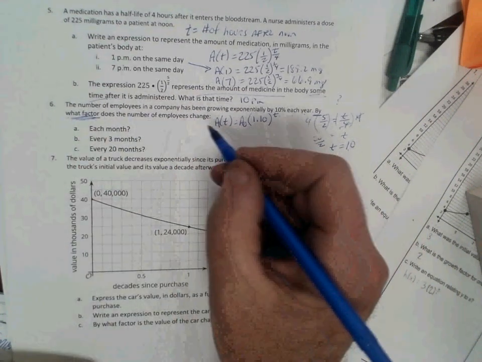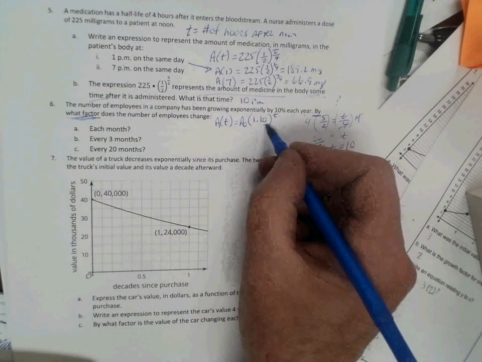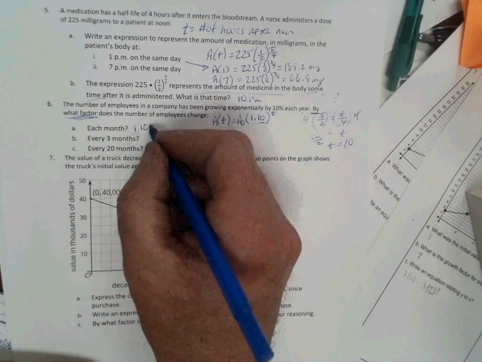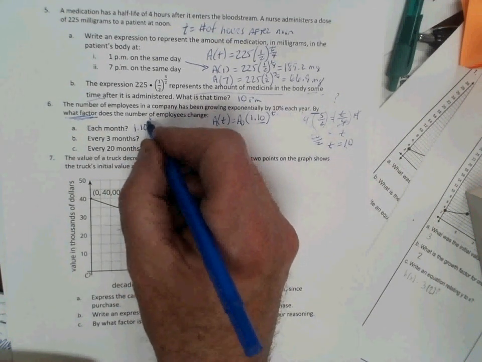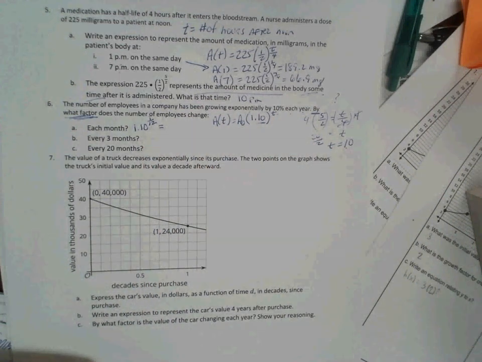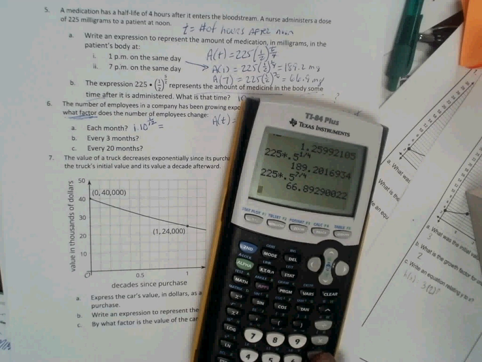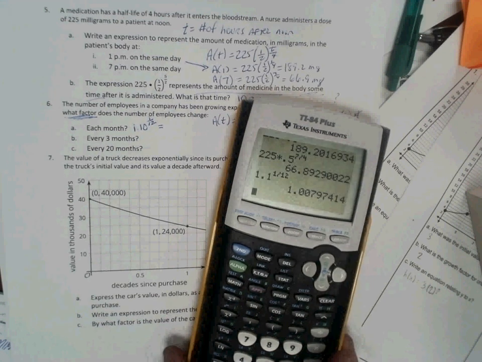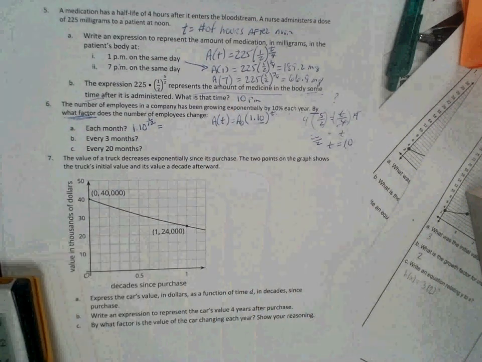We want the factor that the number of employees changes. This is the factor where T is in years, so this wants to be 1.10. There are 12 months in a year, so 1 month is 1/12 of a year. So 1.1 raised to the 1/12, or 1.008.